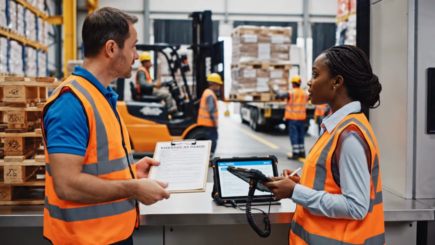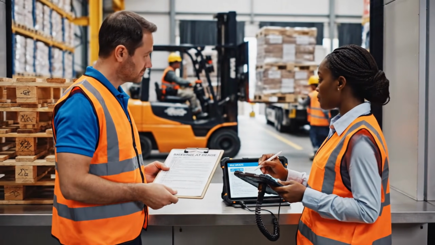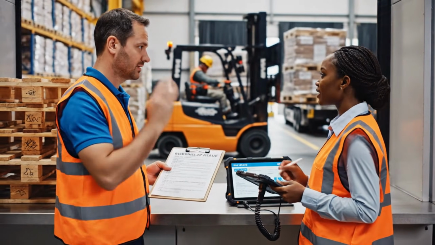Are we good to sign off on this shipment? Yes, the digital manifest matches the physical count. Approved for loading.